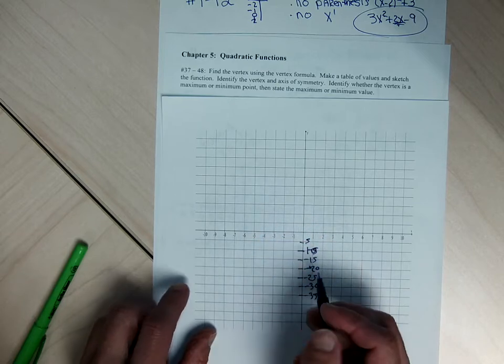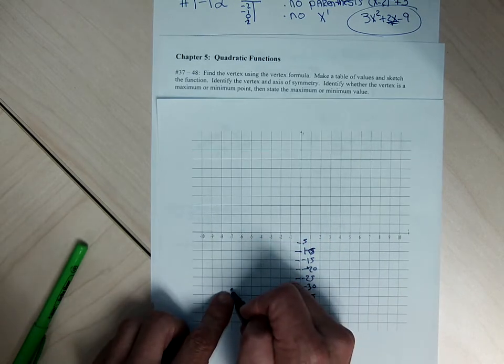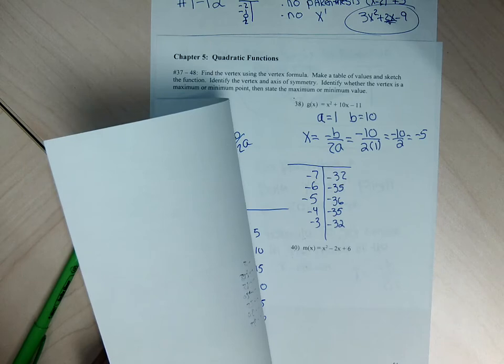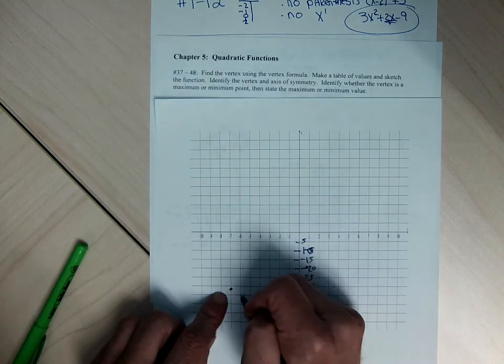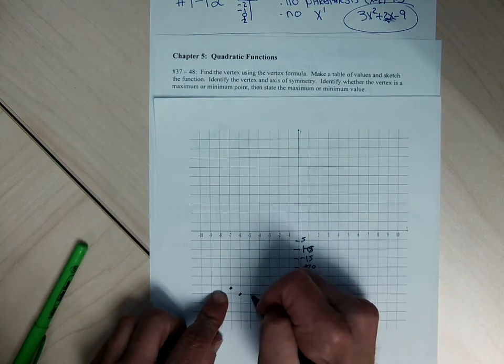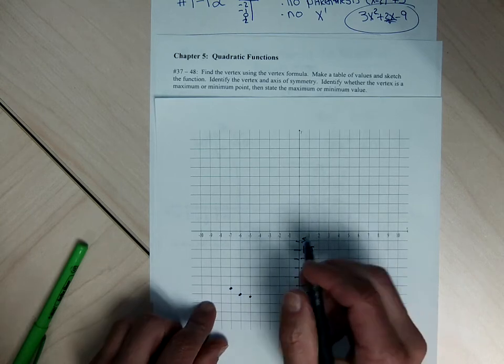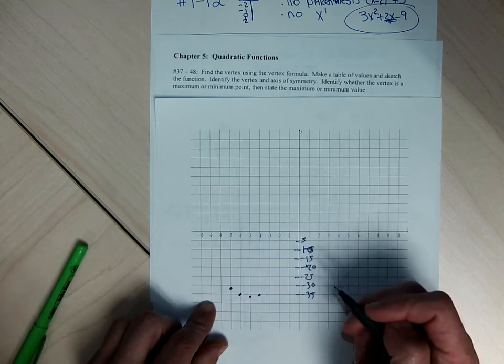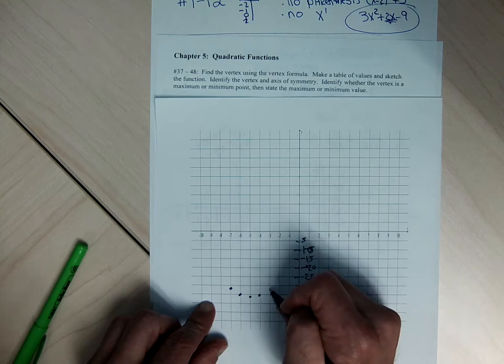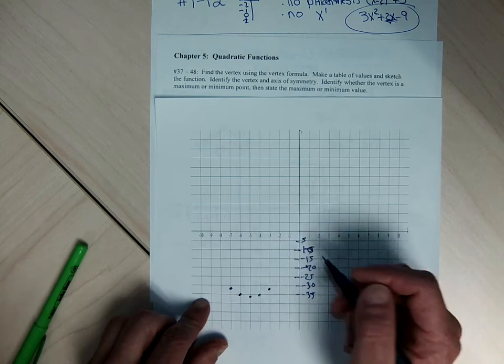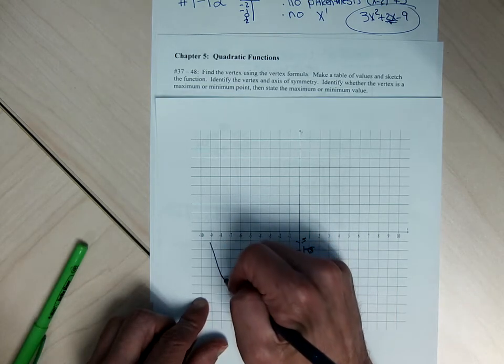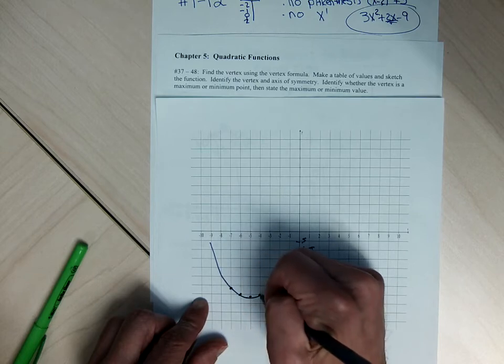So first point, negative 7, negative 32. Down to 7, about negative 32. And then negative 6, negative 35. Negative 5, negative 36. Negative 4, negative 35. And negative 3, negative 32. I don't know how great this is.